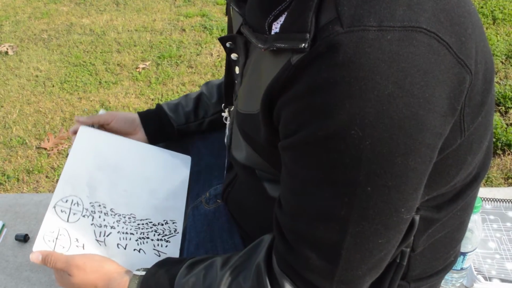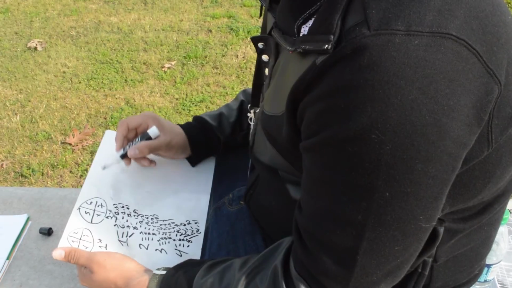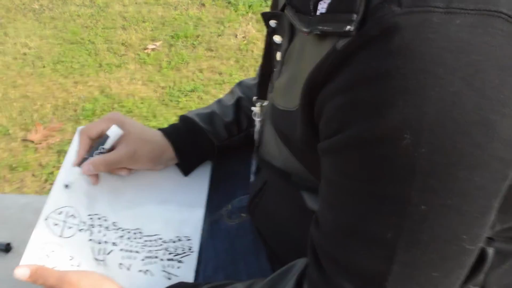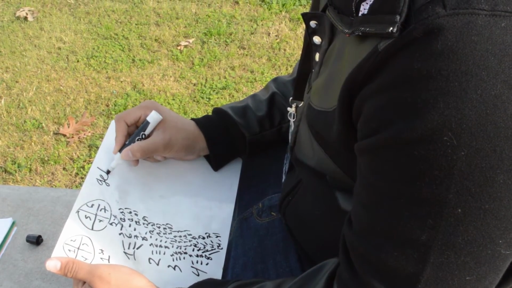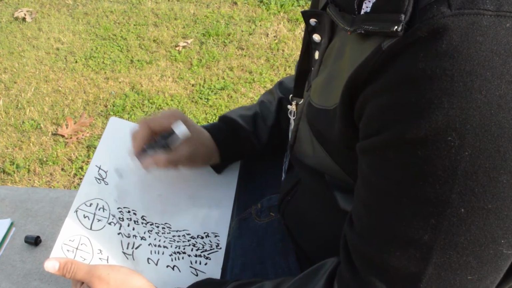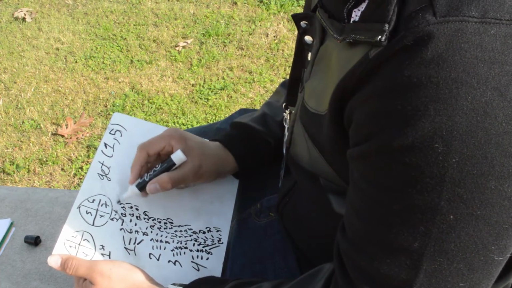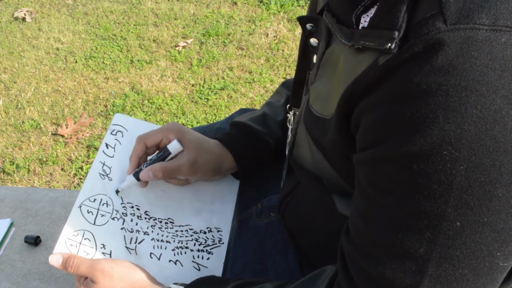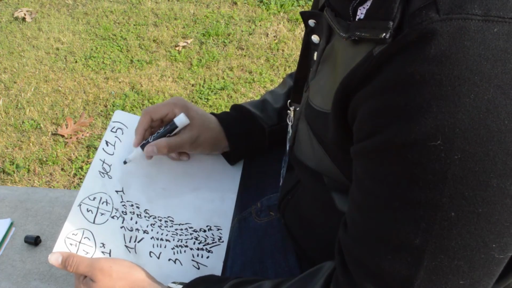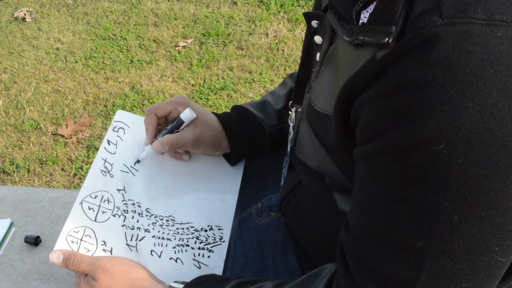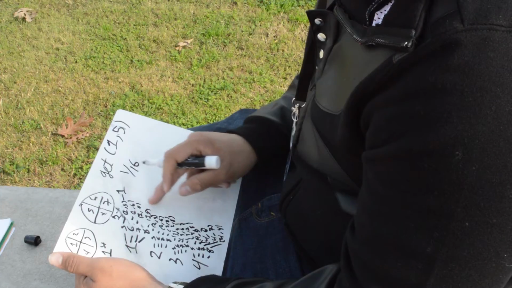So let me give you an example. What's the probability that you get a 1, 5? Now you'll see that there's only one 1, 5, so therefore you're going to have 1 out of 16. There are 16 different combinations.